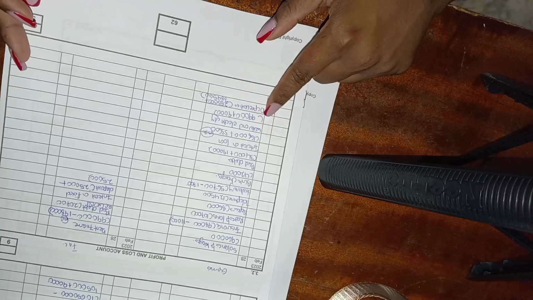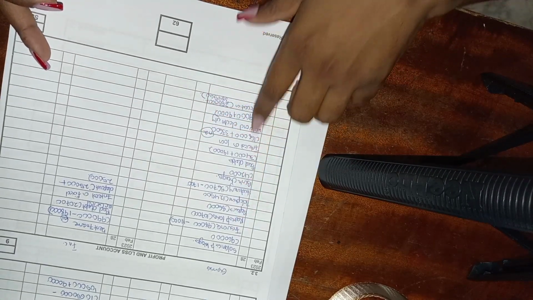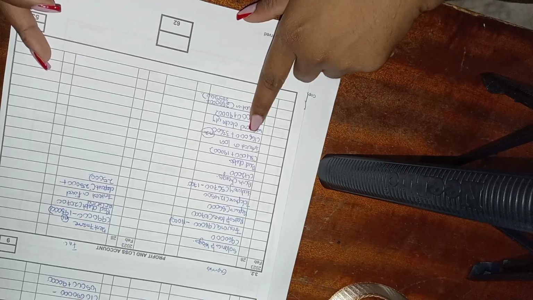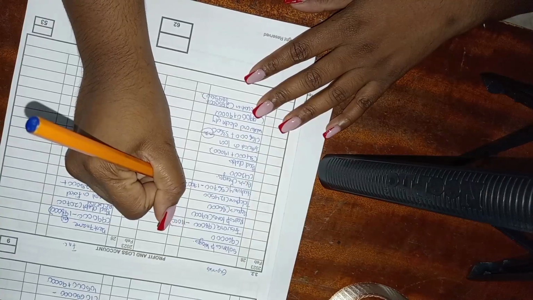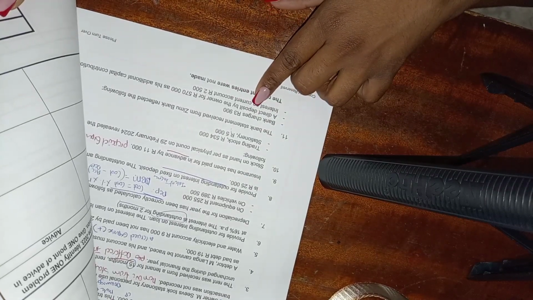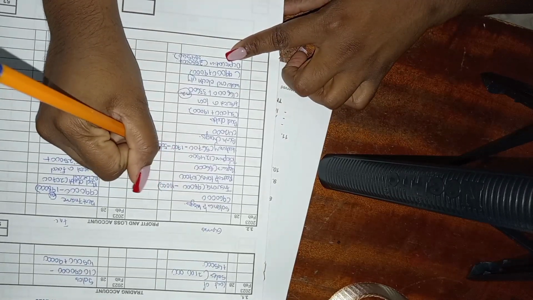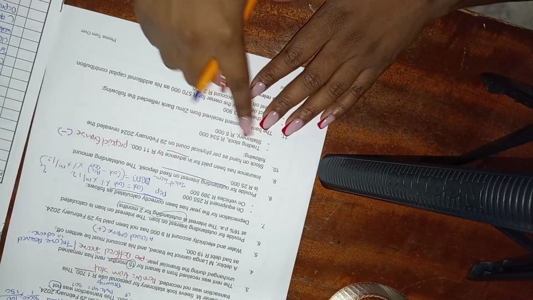Where is my stationery? Did I record it? Yes, there it is. So I'll say minus, what was this amount? 5,000. This would have been better if I put the amounts at the bottom, but anyway. Okay, and then the next part.